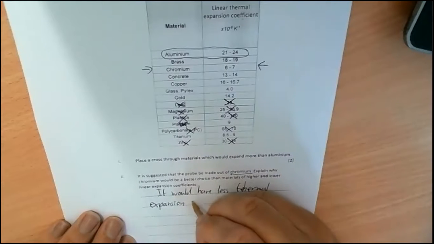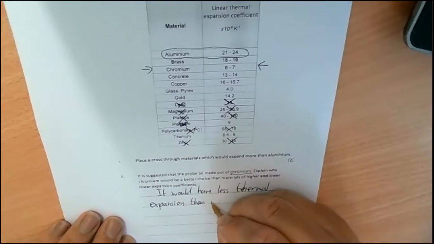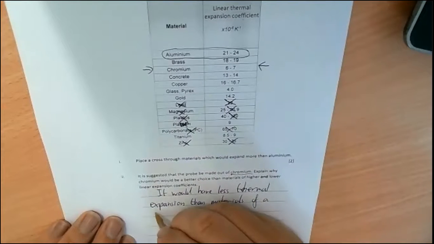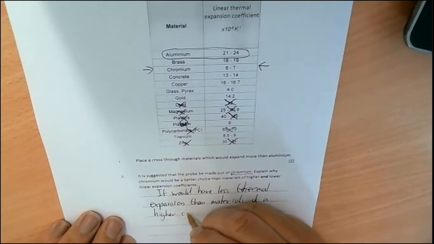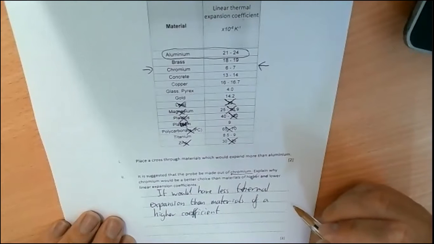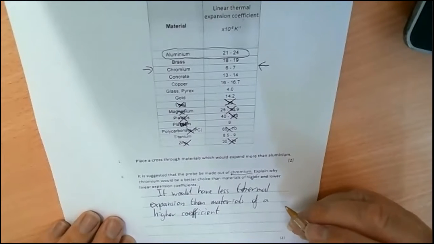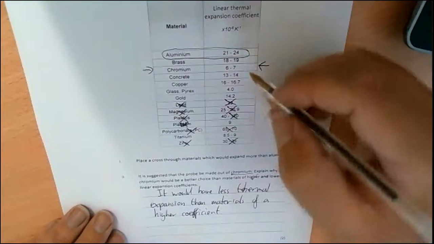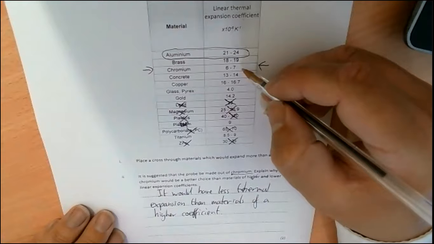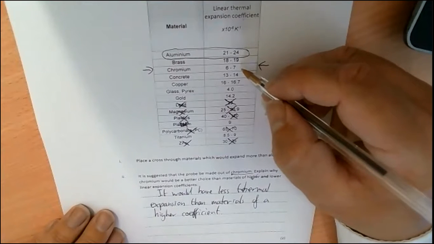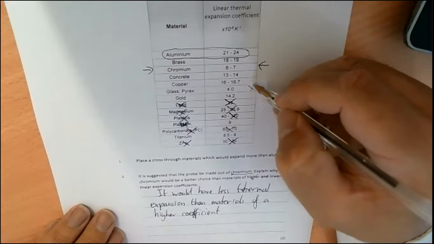It would have less thermal expansion than materials of a higher coefficient. Okay, so that's why we wouldn't go for one with a higher coefficient. What about a lower one? Well, you think you want material that wouldn't expand as much. So if we look for ones with a lower coefficient than chromium, if you look for anything that's got a lower coefficient, we've got that one.